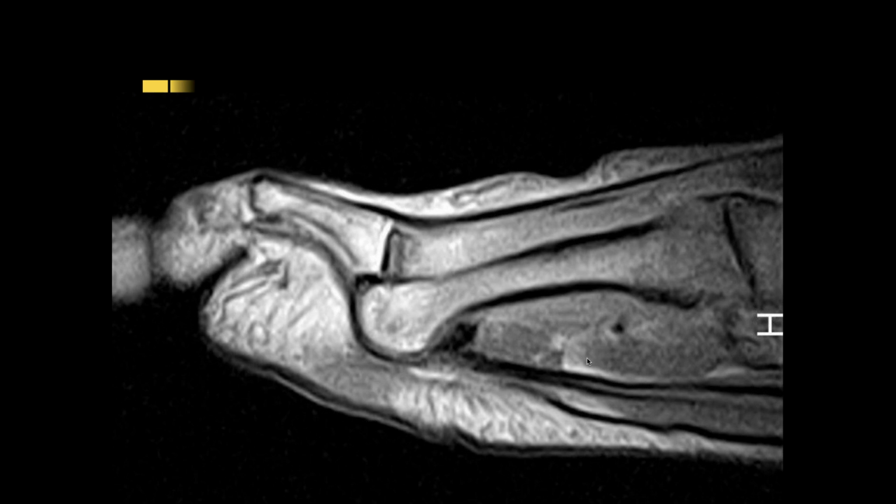I think this is a dislocation. It's hard to tell, but I don't think that metatarsal is articulating with that phalanx. So one of the things that occurs both in the hands and feet with chronic rheumatoid arthritis is that the capsular ligaments in the capsule become degenerative and stretch, and you get instability.